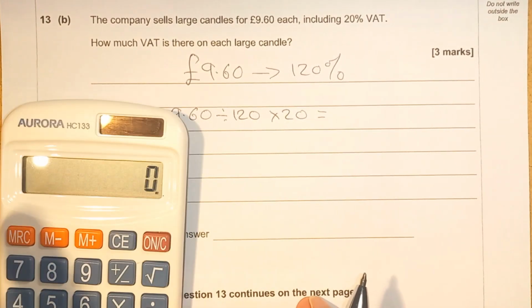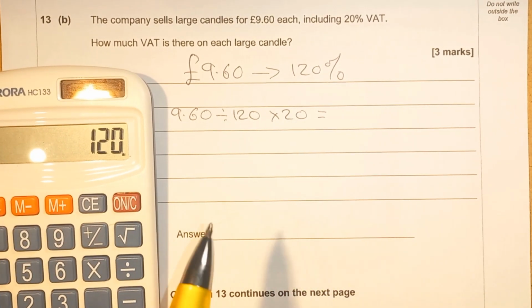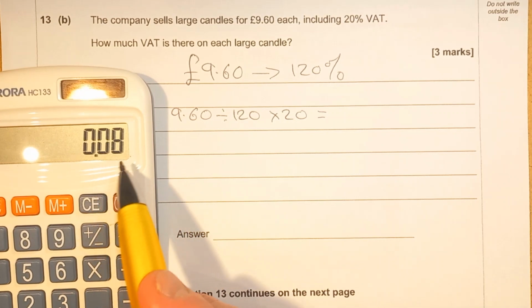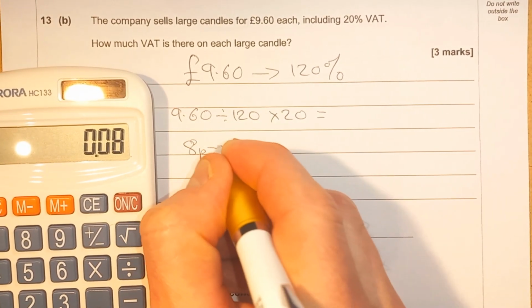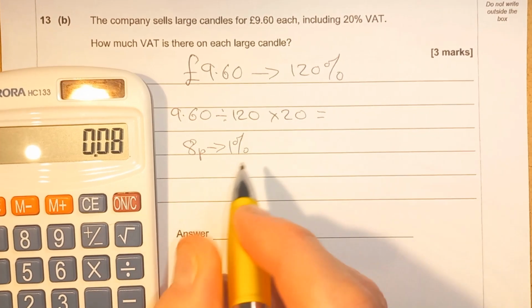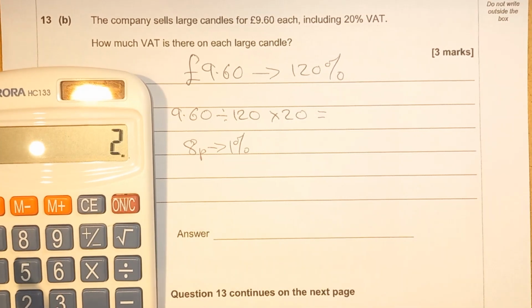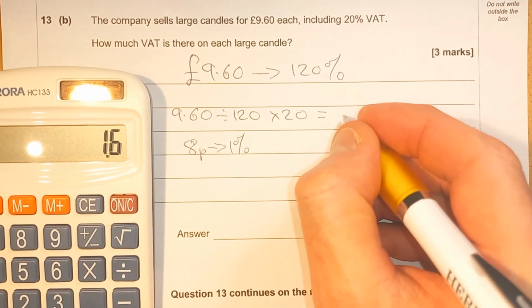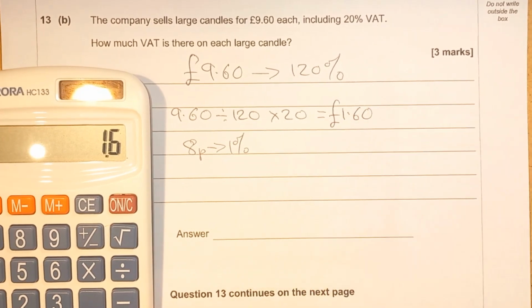Okay, so I'll do that in 2 steps, I think. So £9.60 divided by 120. So that's saying it's 0.08 or 8p. In fact, 8p represents 1%. But VAT is 20%, so we want 20 of those, which gives 1.6 or £1.60.